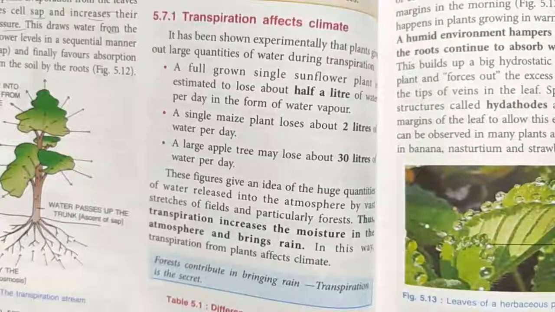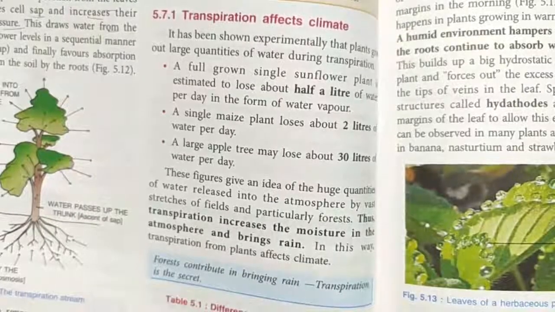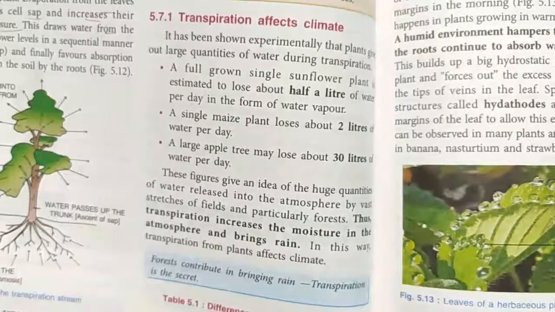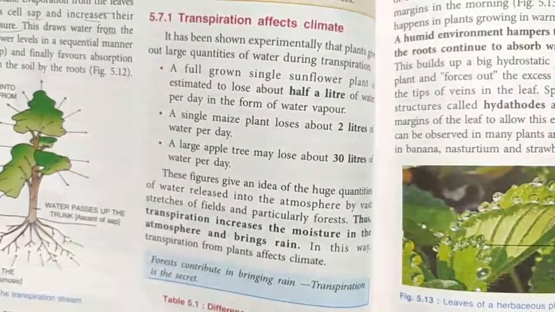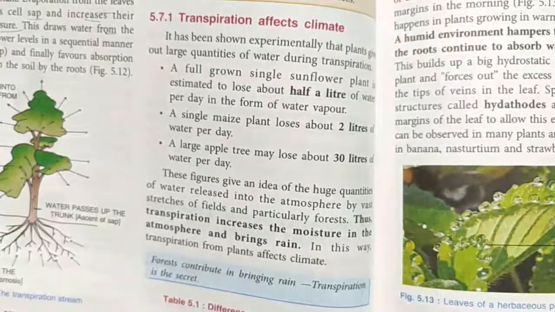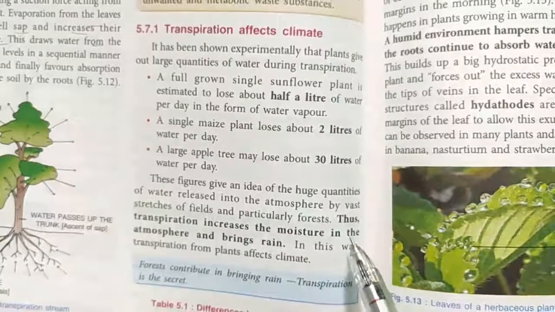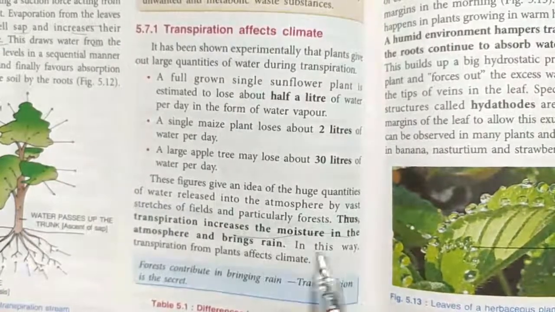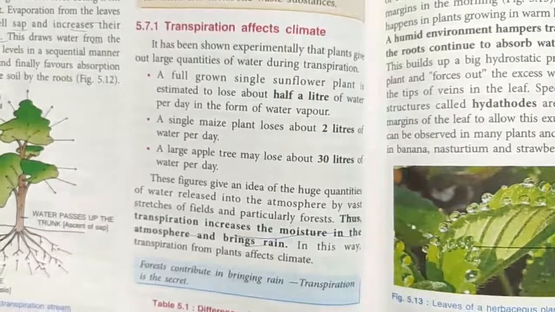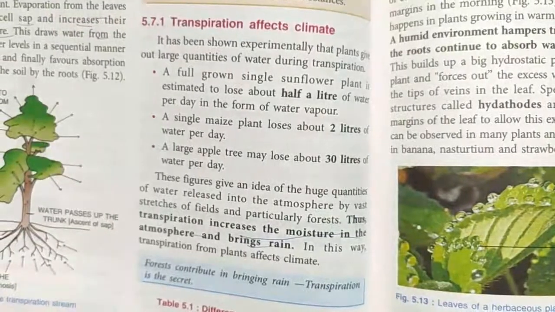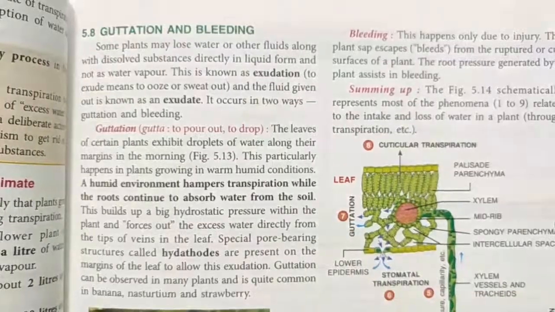The next is how transpiration affects climate. It is very simple. Just like evaporation, it affects the climate: water changes into vapor, and when the vapor gets condensed it forms the rain and a cooling environment. In a similar way, transpiration increases the moisture in the atmosphere, and due to this it brings the rain. Now two important topics are there which are generally asked in the exam.